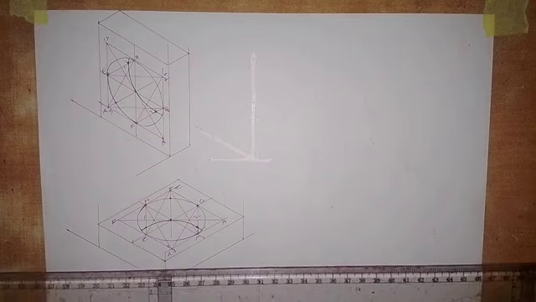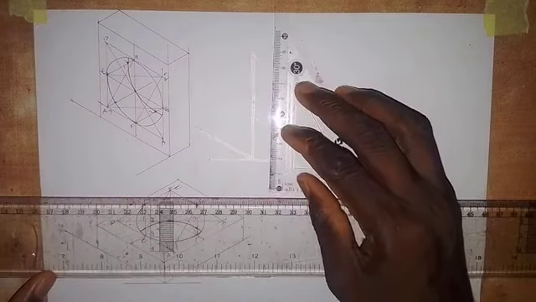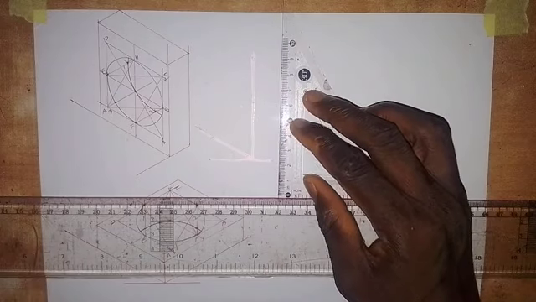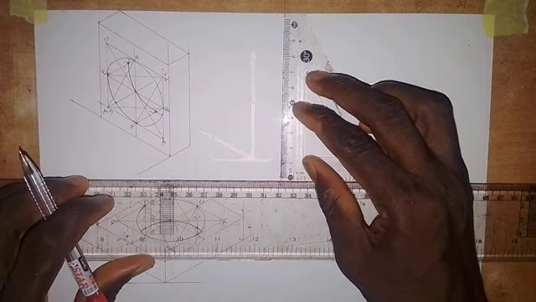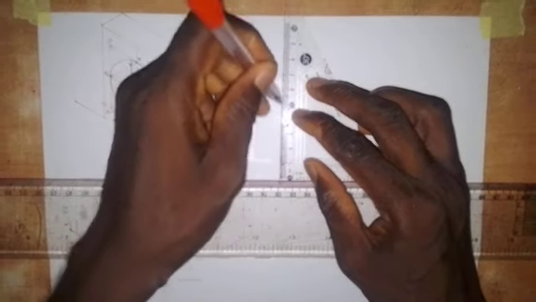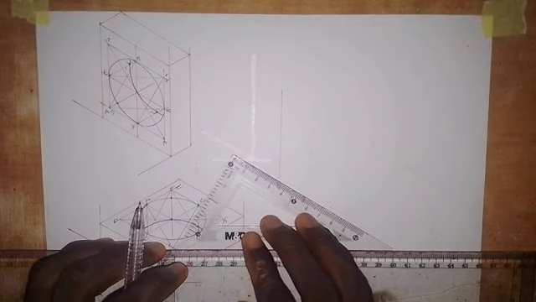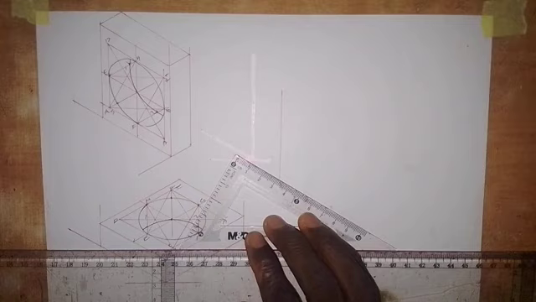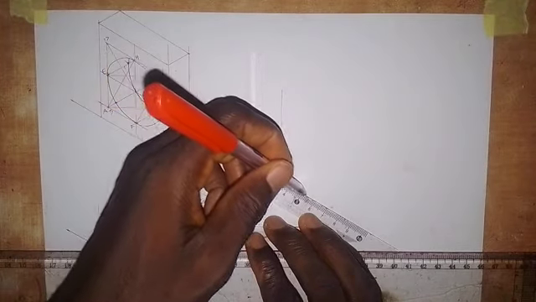Now let's start. So we are going to draw a vertical line. Let me come up a bit. So we draw a vertical line from here like this. Okay. And then from this point, I will draw a short line in this direction like this.